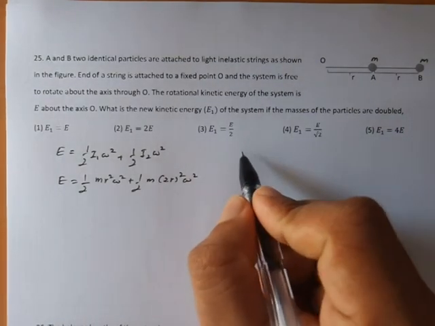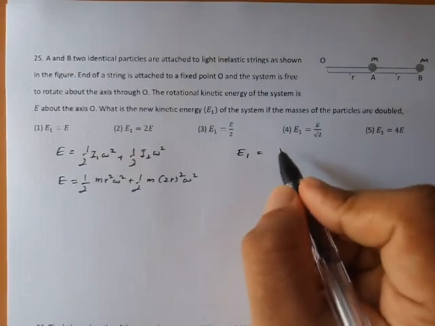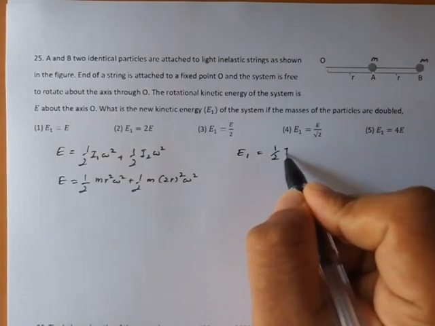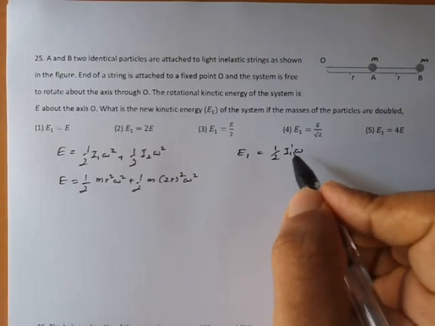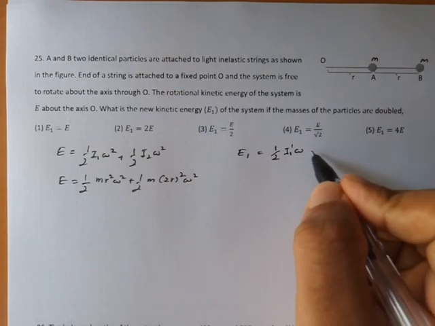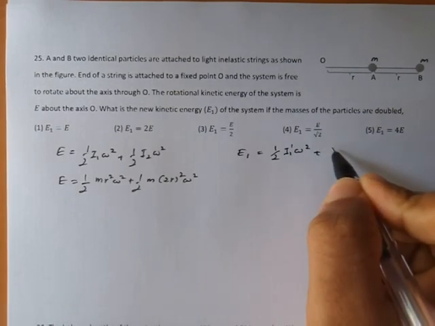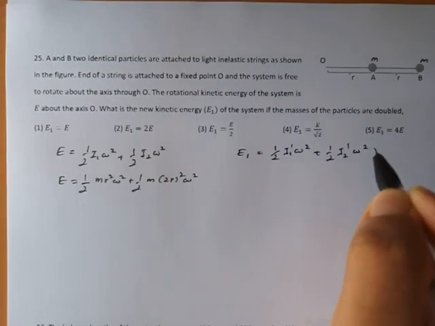So if the masses are doubled, now I can write the new E1 equal to half I1 dash, because if the mass changes, the I1 also changes, omega squared plus half I2 dash omega squared.